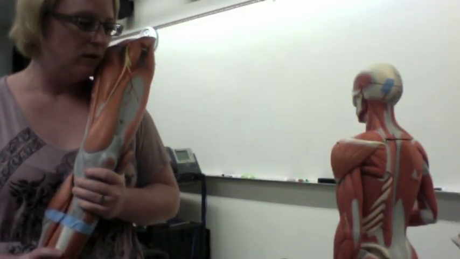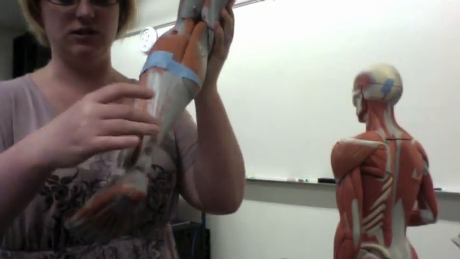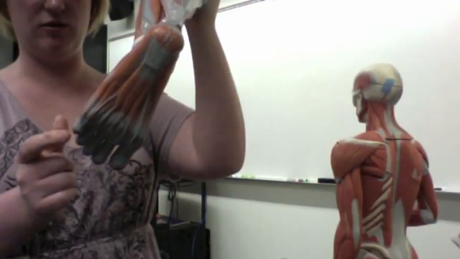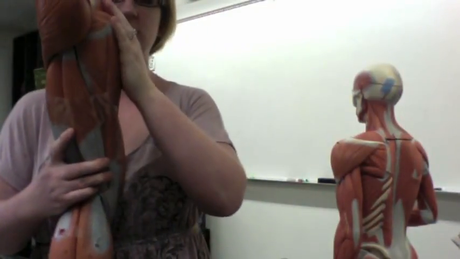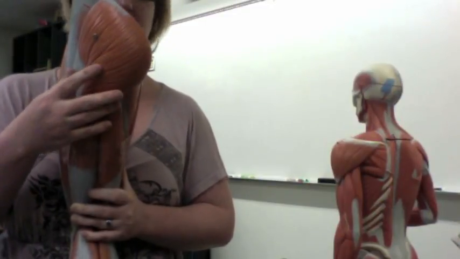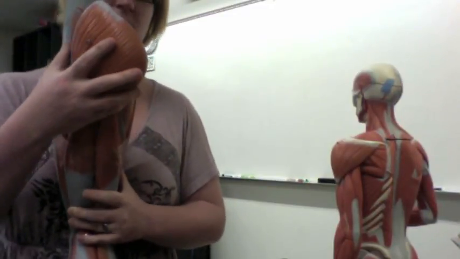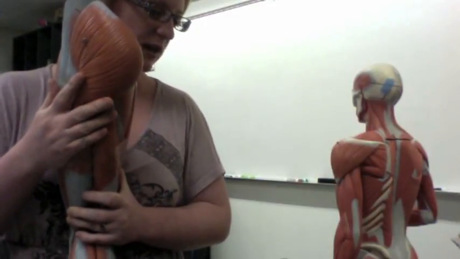Okay? Moving on to the back of the leg. There you go. And just to keep you oriented, here's your big toe, here's your pinky toe. So this is going to be medial, this is going to be lateral. Okay? So first on your list is the gluteus maximus. So gluteus maximus is your butt muscle. Okay? Super powerful muscle on the body. And it's going to help with extension at the hip.